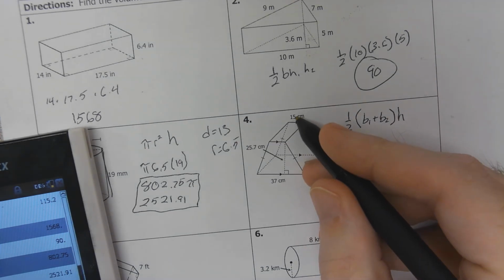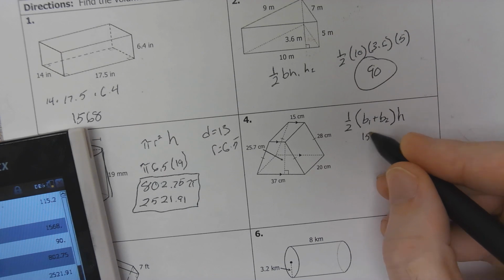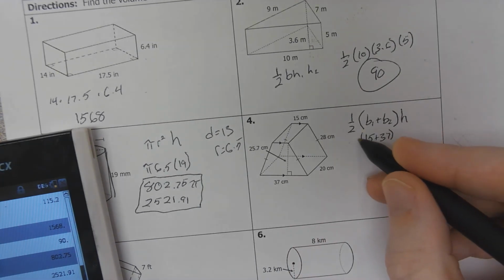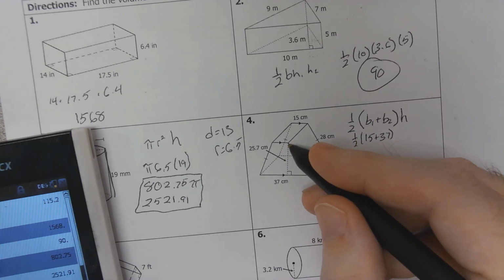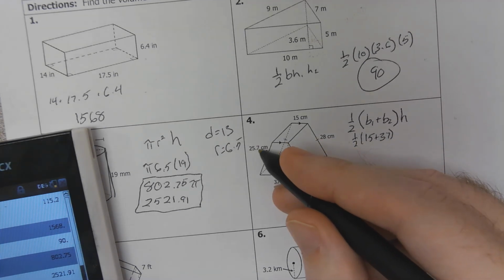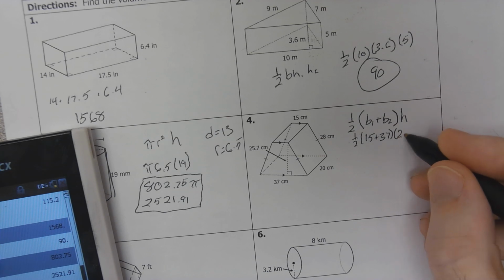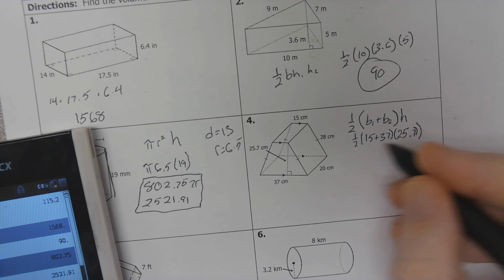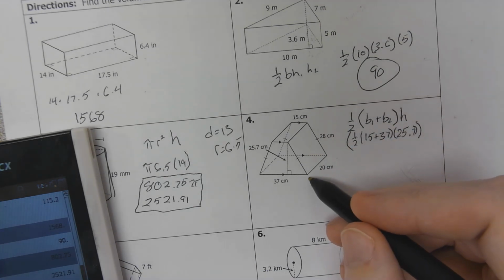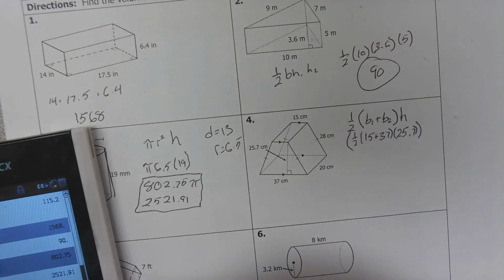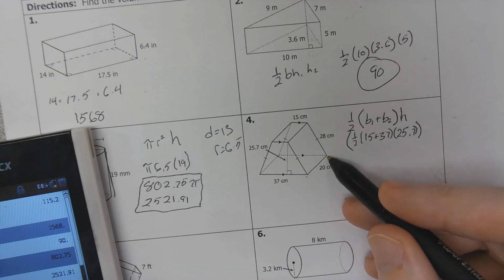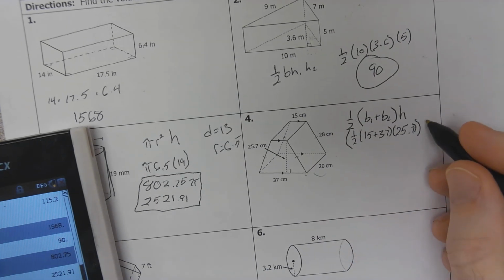So, base 1 is 15, base 2 is 37, and the height of the trapezoid is 25.7. And then we multiply all of that by the height of the prism, which is the distance from one trapezoid to the other, which is 20.